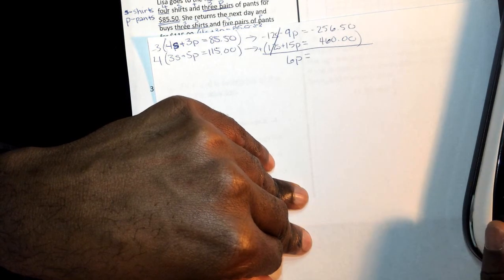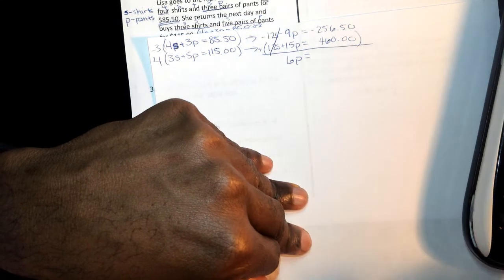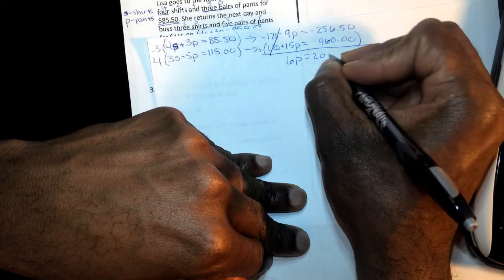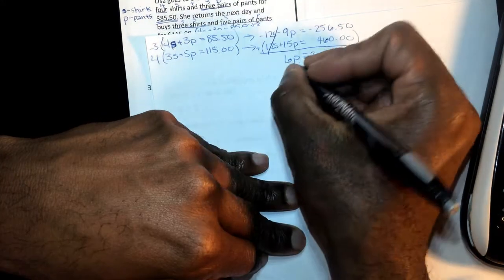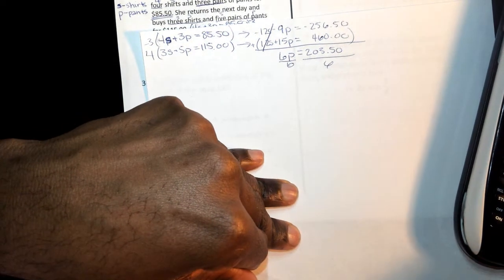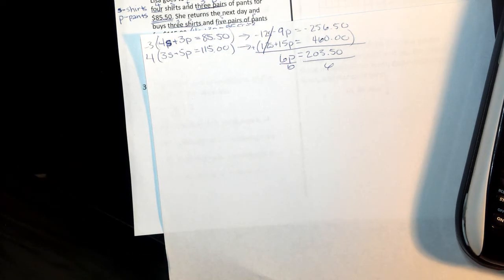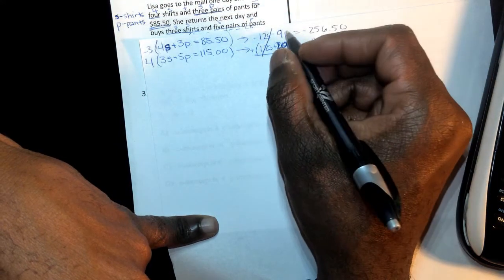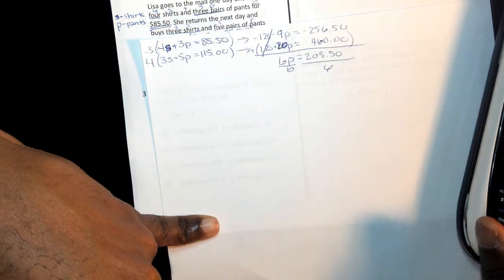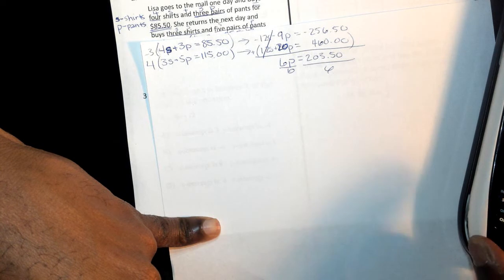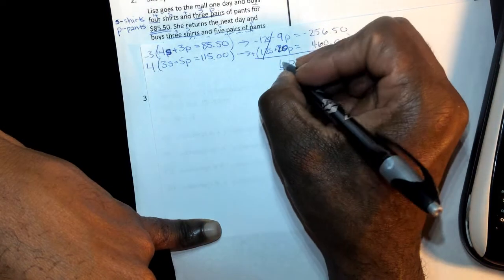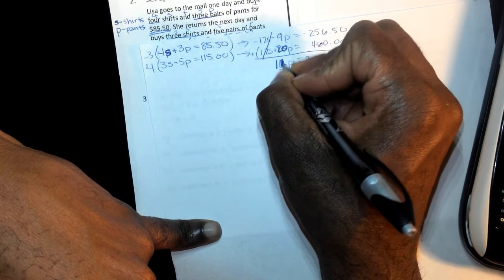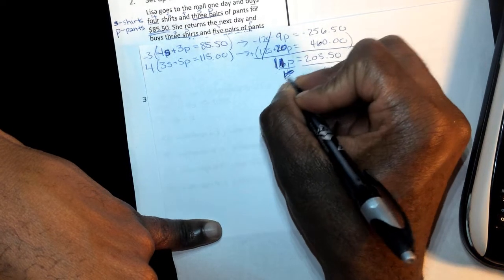Equals 203.50. All right, then we divide by 6, and you get some number. Does that not make sense? All right, I figured out what I did. 4 times 5 is 20. So that would be 11P. So this is 11P equals 203.50. Divide both sides by 11.